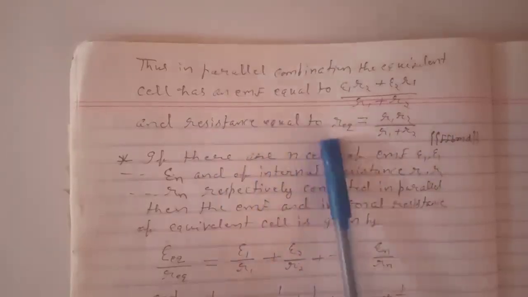Thus, in parallel combination, the equivalent cell has an EMF equal to (E1 R2 + E2 R1) / (R1 + R2), and equivalent resistance R equivalent equal to R1 R2 / (R1 + R2).